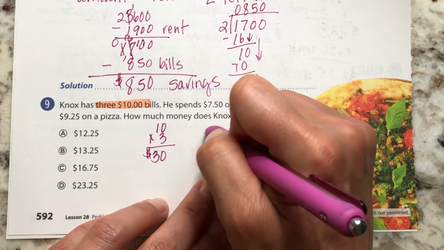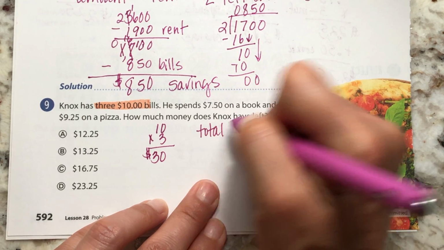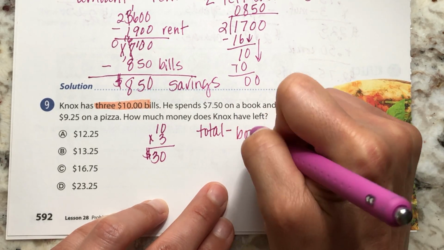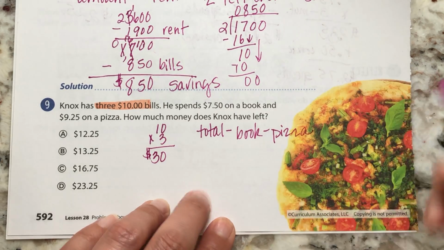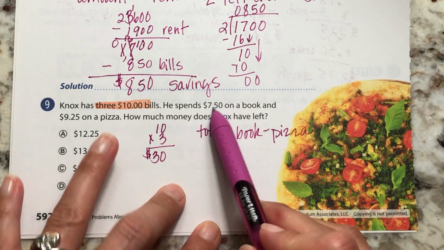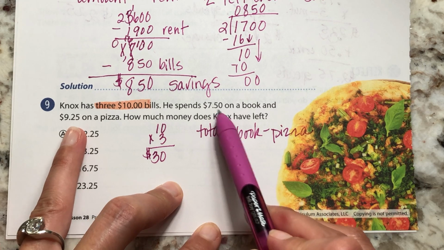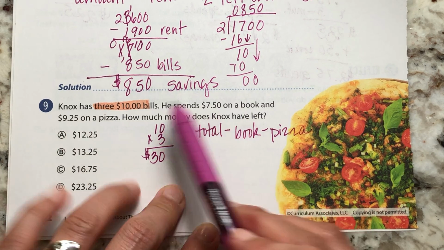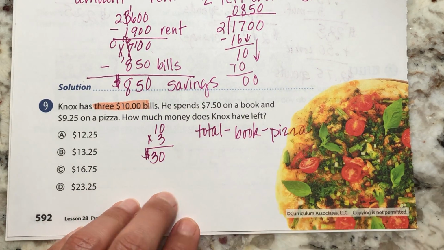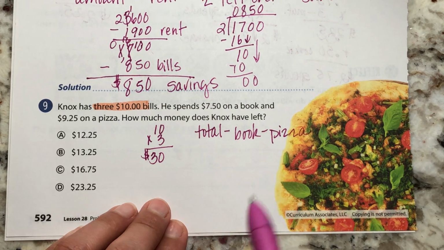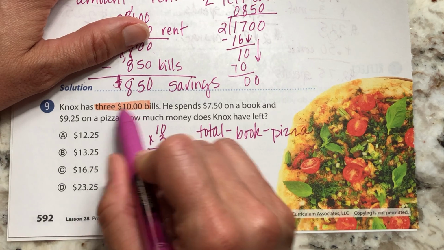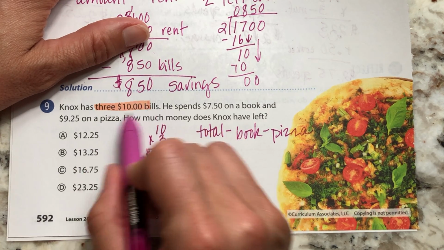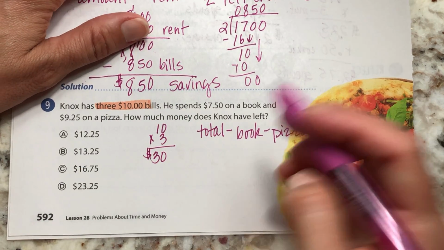So here I think I would do total minus book minus pizza. Another strategy you can use is add the two amounts that are spent and then subtract that amount from your overall total. But I think for this one, because we don't have a lot of extra complicated math, it'll work fine just to do this. But don't forget that you needed to multiply your number of bills by 3 to get the $30.